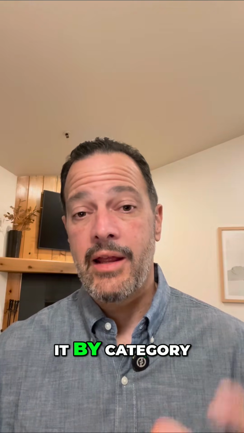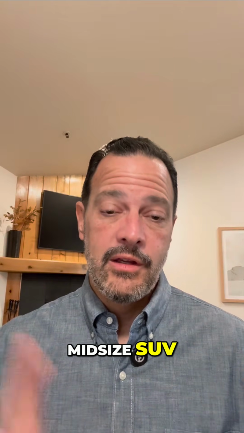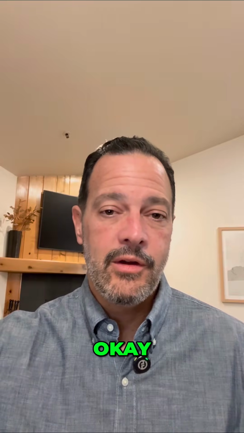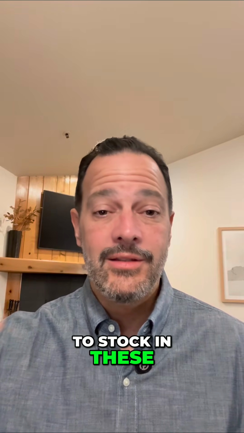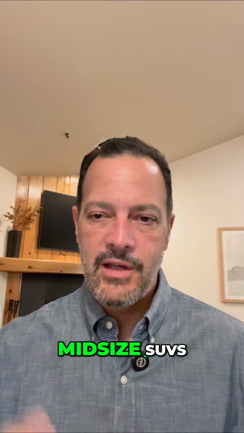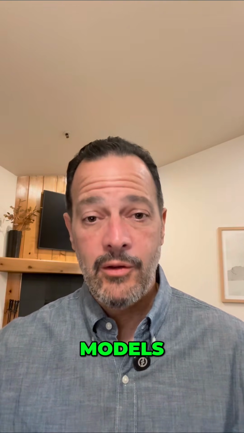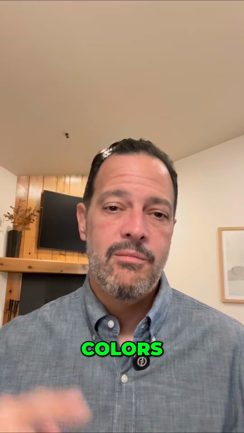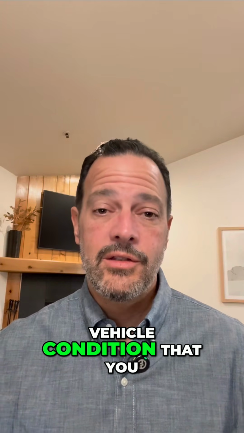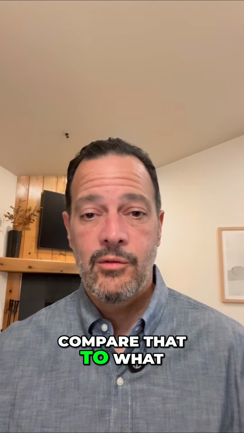And here I do it by category, and start breaking it out by small SUV, midsize SUV, large SUV. So you've got to really sit down and think that through and think, okay, what am I going to stock in these different categories? How many? Let's assume you're going to have small SUVs, midsize SUVs, and large SUVs. What are the years, makes, models, trim levels, colors, mileage band, vehicle condition that you want in each one of those, and then compare that to what you've got in inventory.